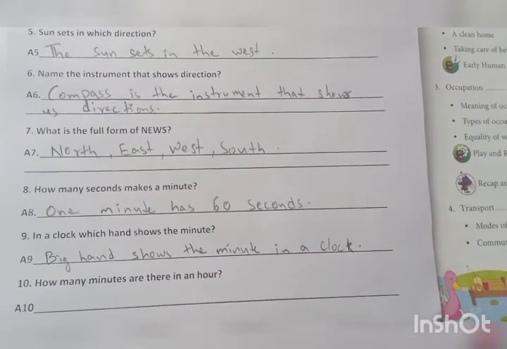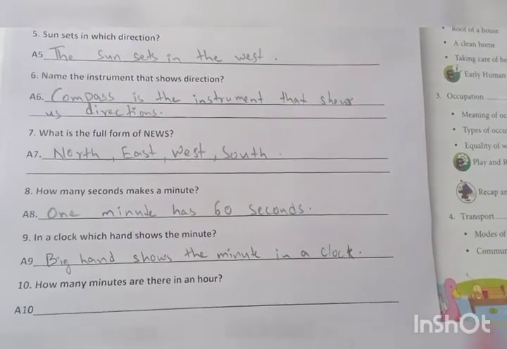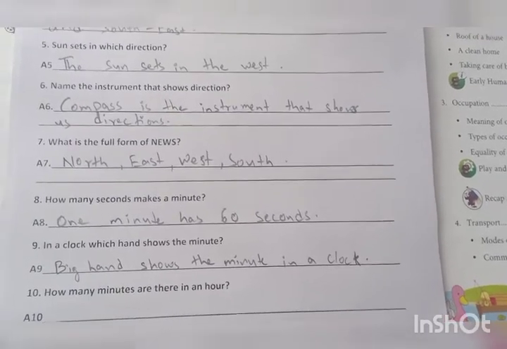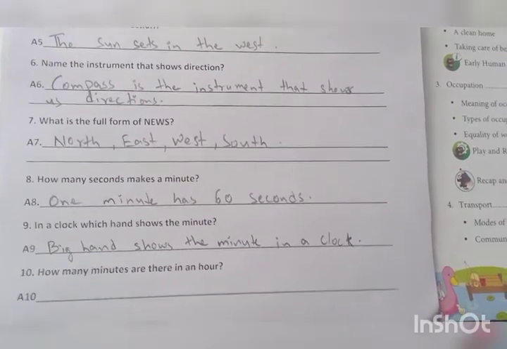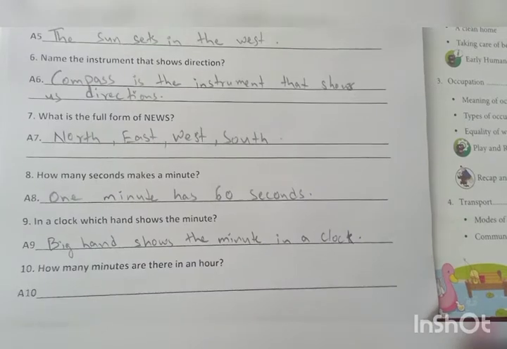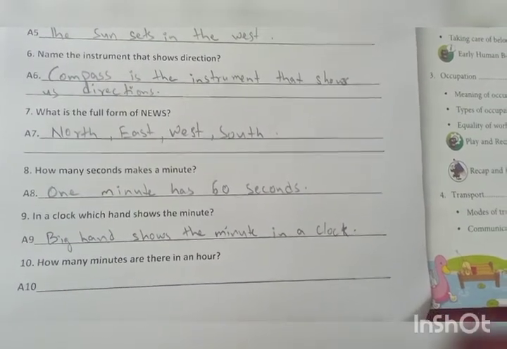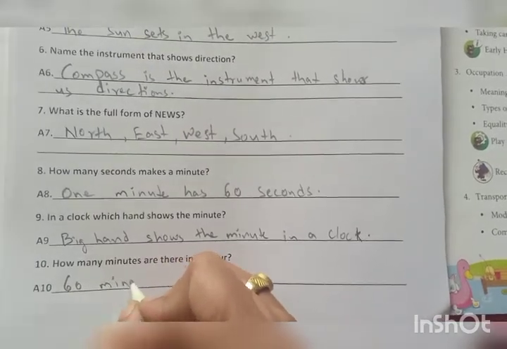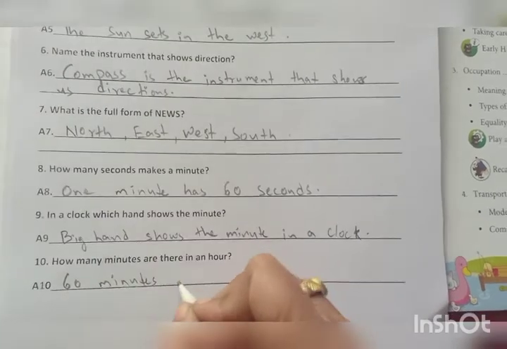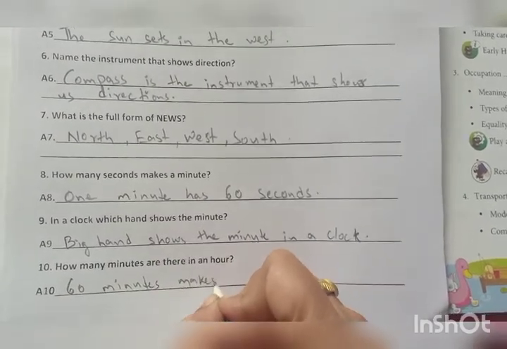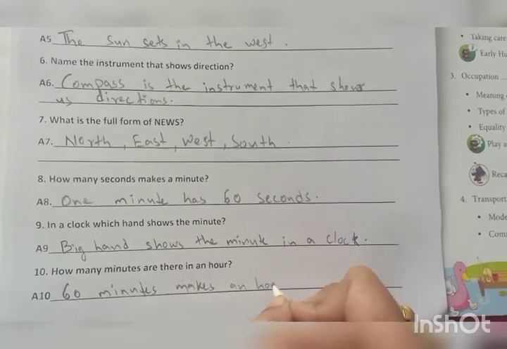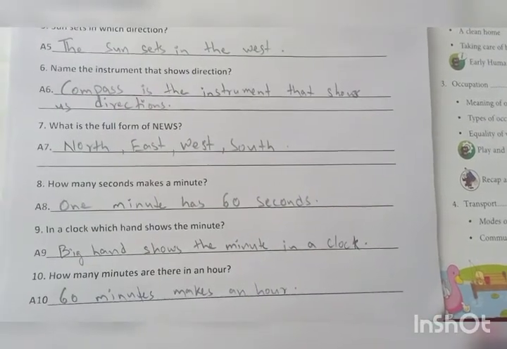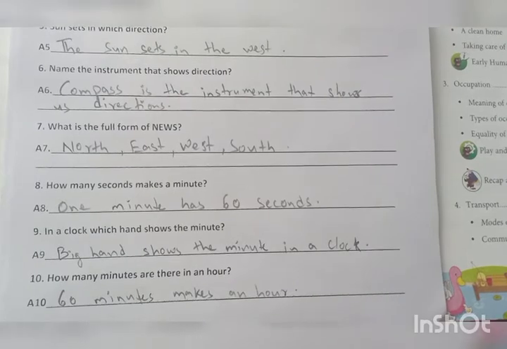Right? Okay, now let's move to question number 10. How many minutes are there in an hour? How many minutes are there in an hour? 60 seconds makes a minute, right? So, how many minutes make an hour? 60 minutes. 60 minutes makes an hour. Done? Shall we move to the next question?